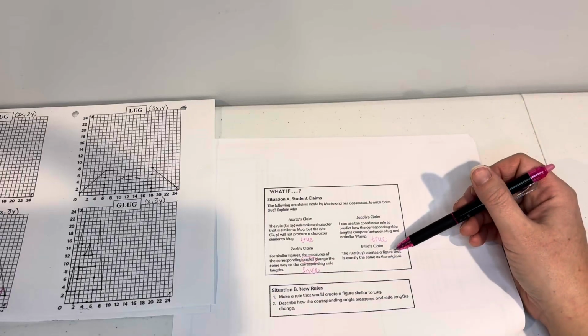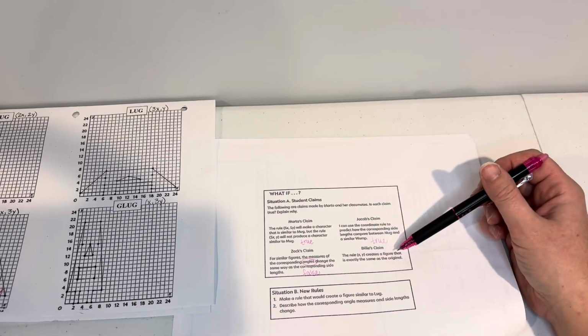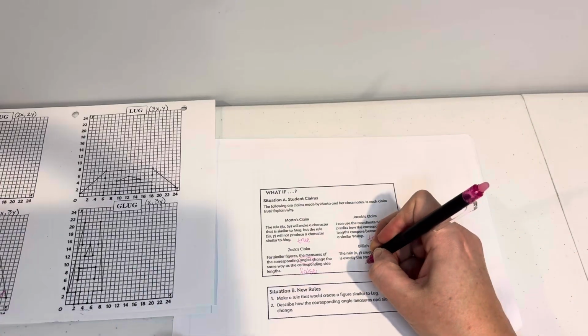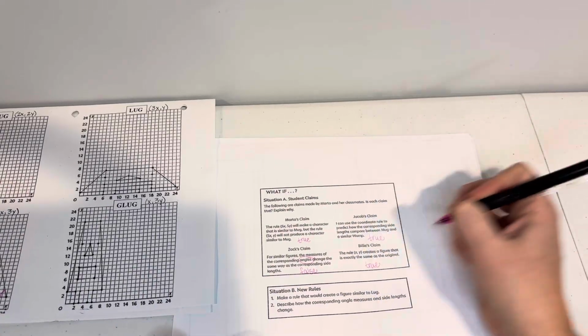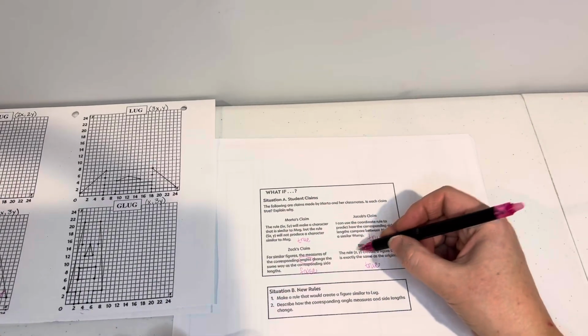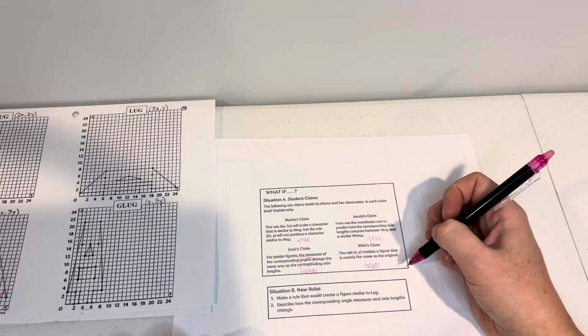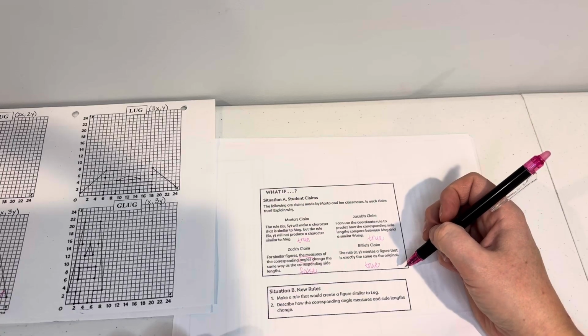The last one is Billy. Billy's claim says that the rule XY creates a figure that is exactly the same as the original. This is in fact true as well. XY is the original coordinate rule to begin with, so it is in fact going to create an exact same replica of the original figure.